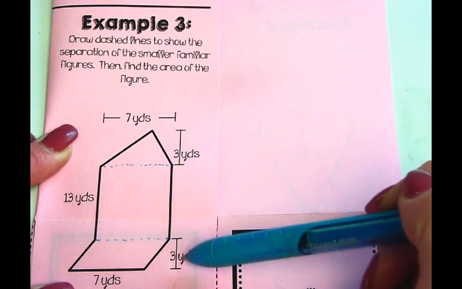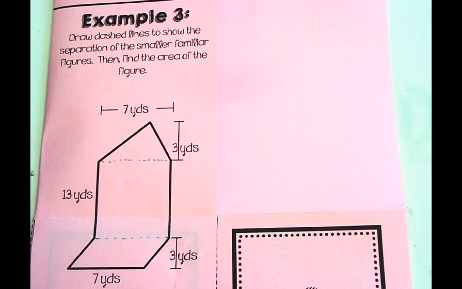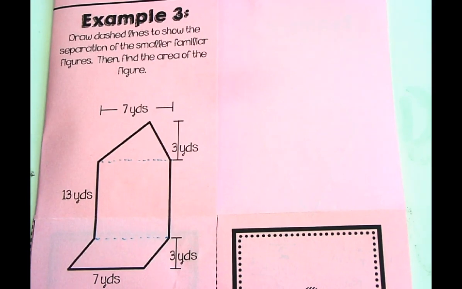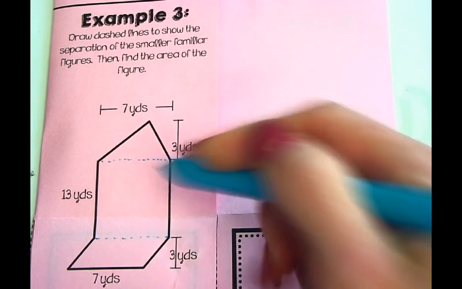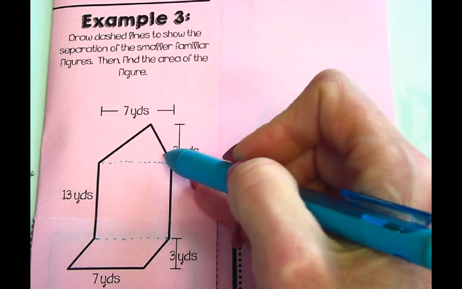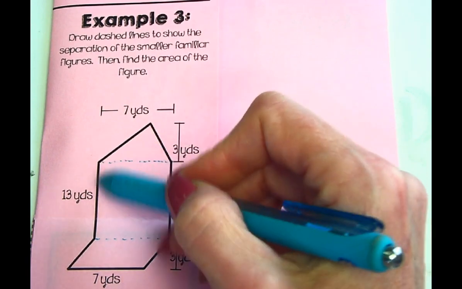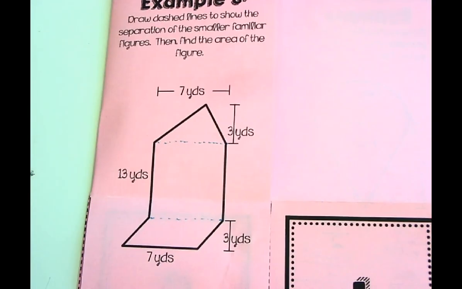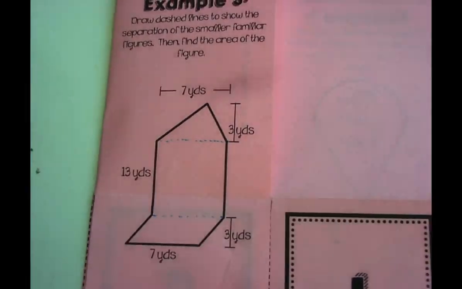Is it a rectangle? I think it's a square. Oh, yes. It's just not drawn to scale. You see that it's 13 here and 7? It doesn't look like that's 13 and 7, but according to this problem, it is. Okay. So now we're going to go ahead and apply our formulas.